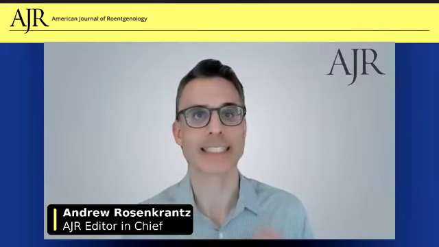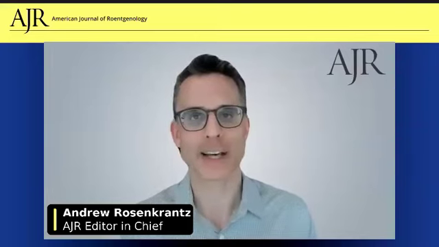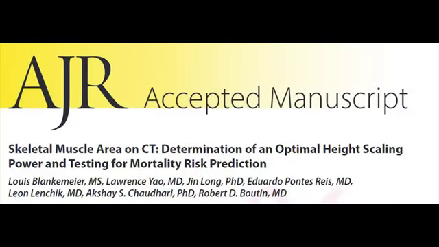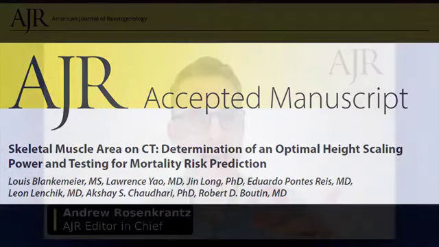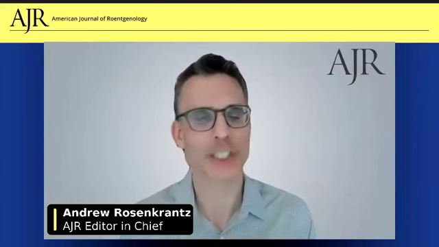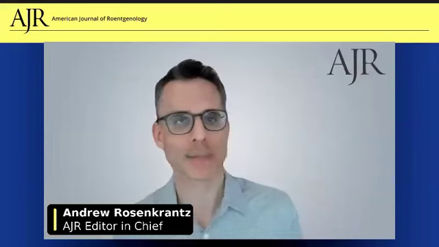So this study is all about sarcopenia assessment on CT, which is commonly done using the SMI, or skeletal muscle index. And the premise of the article is that SMI is conventionally calculated as the skeletal muscle area, or SMA, raised to the power of 2 within its formula. And in this article, you challenge that conventional notion. So what gave you the idea of even just questioning whether 2 is the correct power?